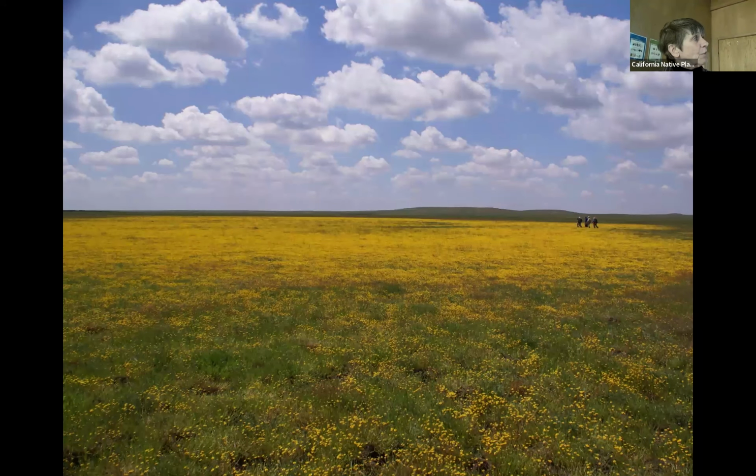This is a really, really beautiful, very large playa pool in eastern Merced County. And the campus was originally scheduled to go right up there, and it's not there.